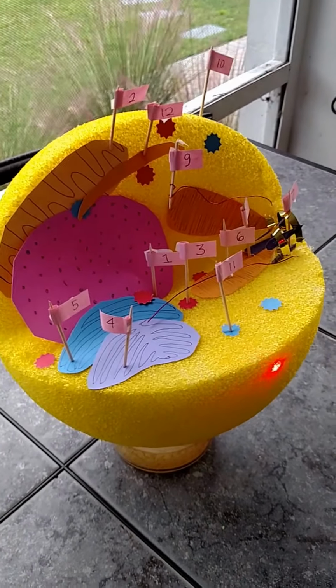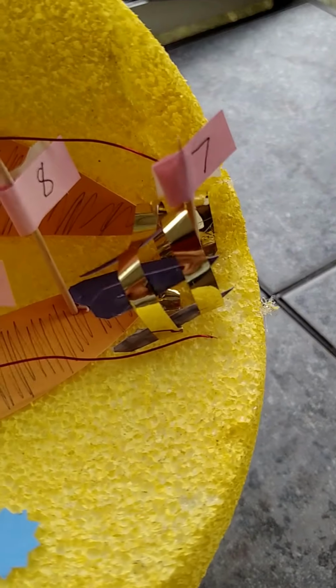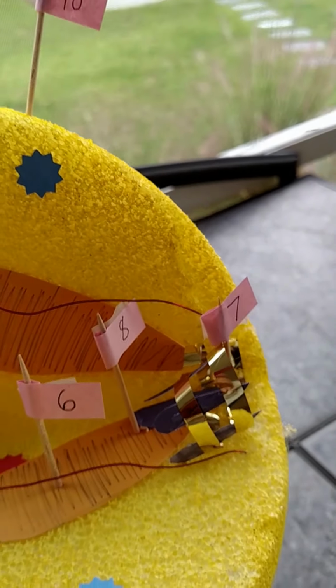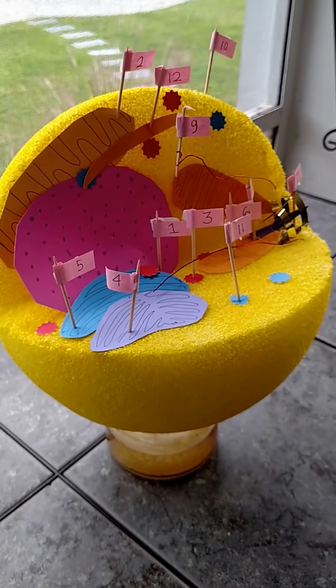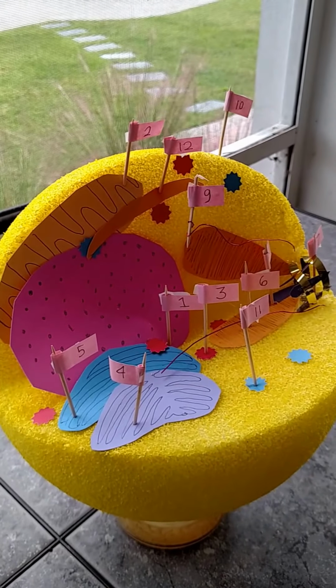Next to the rhoptries are polar rings, which are used to help keep the structure of the cell. It helps with the microtubules and other organelles right around here that I will get to in a second.